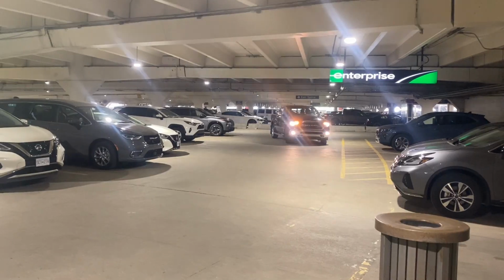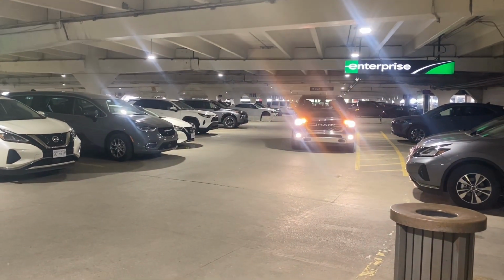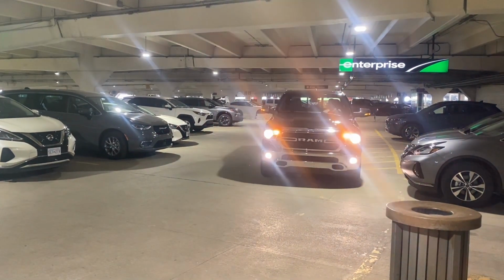Another tip that I will give is you have to practice driving, especially if you've never driven in Canada before. I will say practice driving. I had a bit of practice because we rented a vehicle for our first week in Canada.